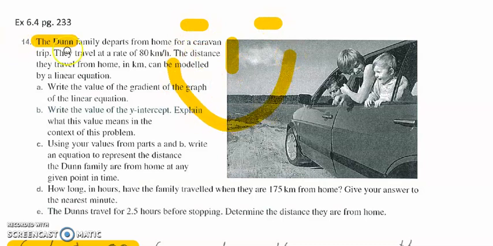done. You get it? Because the Dunn family? Anyway, look, guys, I'll leave you to it.